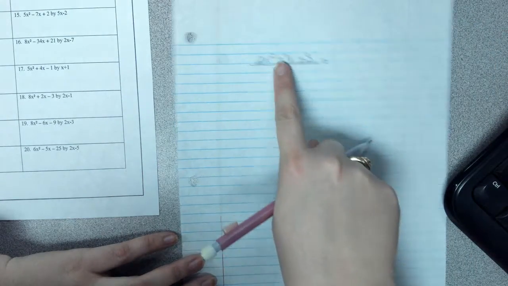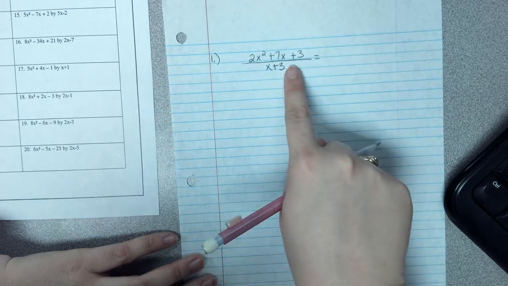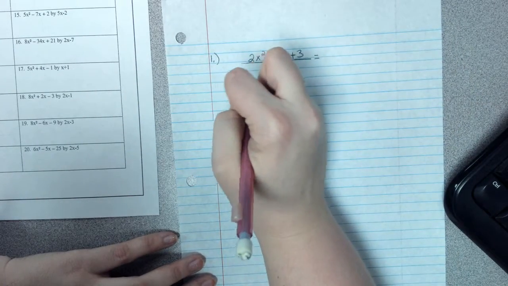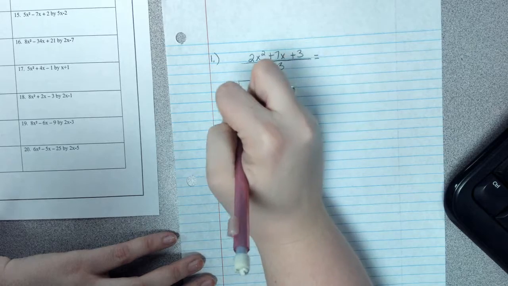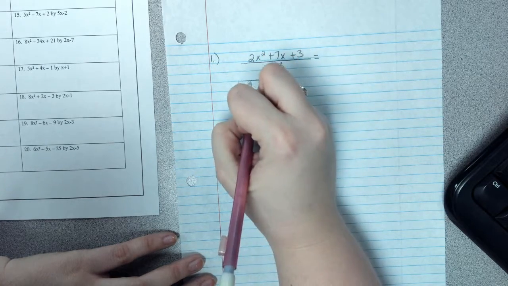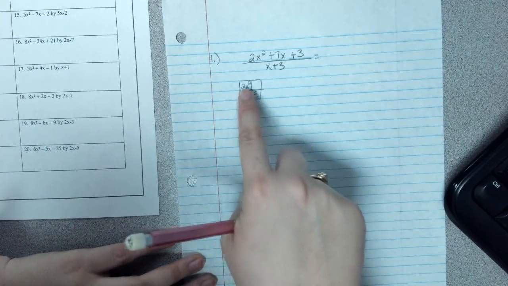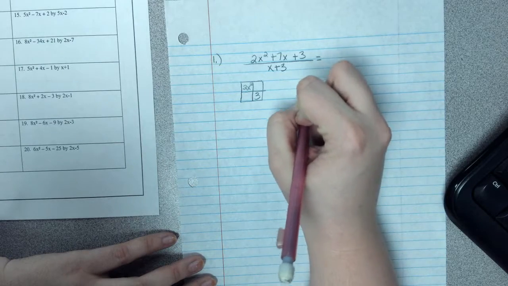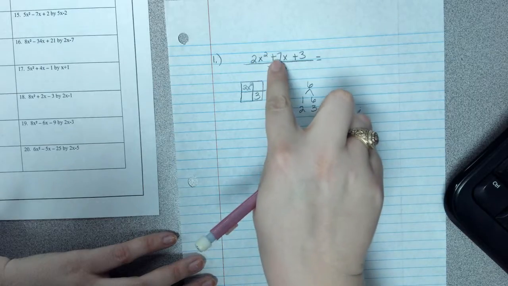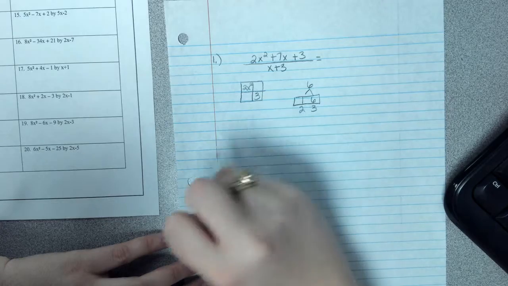The first thing you're always looking for is, is there a GCF? Notice there's no x in common, there's no number in common. So then I'm going to set up my box. Here's my box. I'm going to put 2x squared on the top, and I'm going to put 3 in the bottom. Then I'm going to take my A times my C, so 2 times 3, which is 6. I'm going to find my factors of 6, which are 1 and 6, 2 and 3, and I want to figure out which one combines to get me B, which is 7. So therefore I'm going to choose 1 and 6.